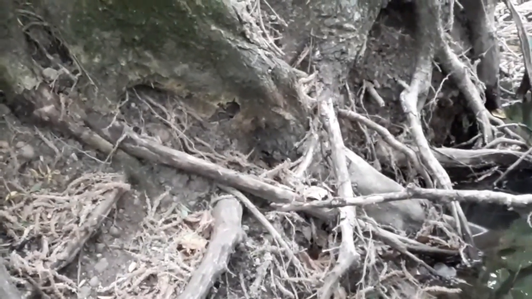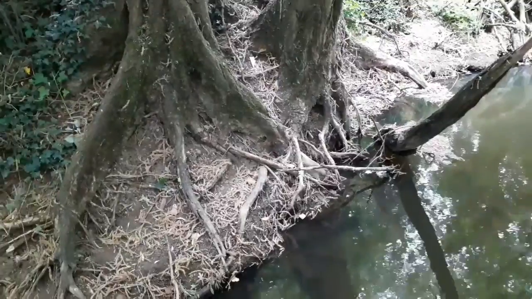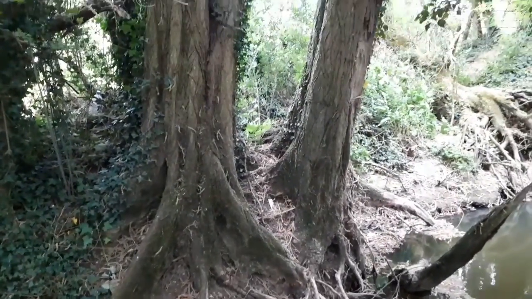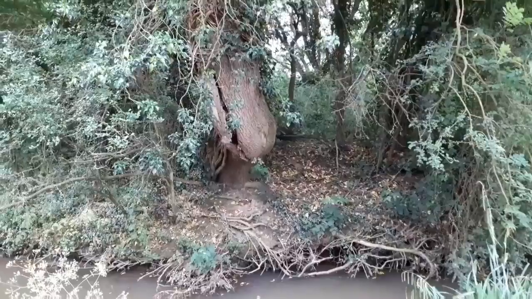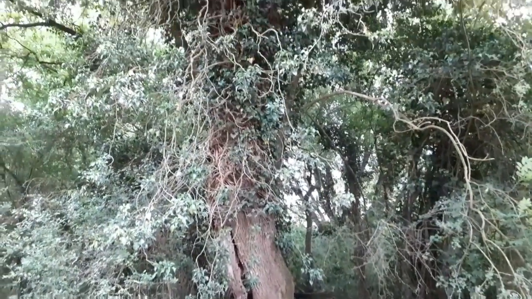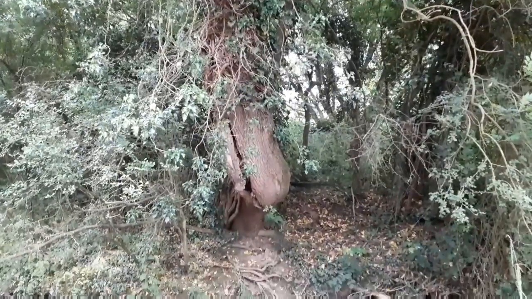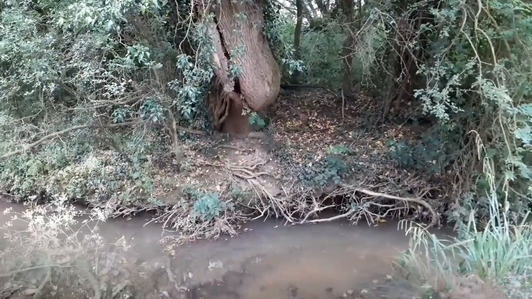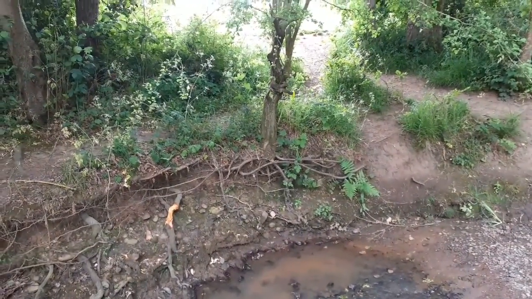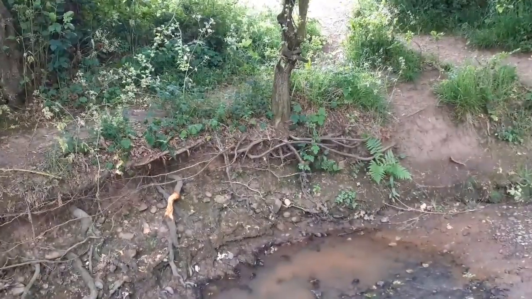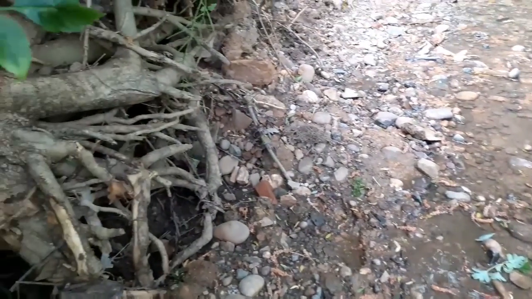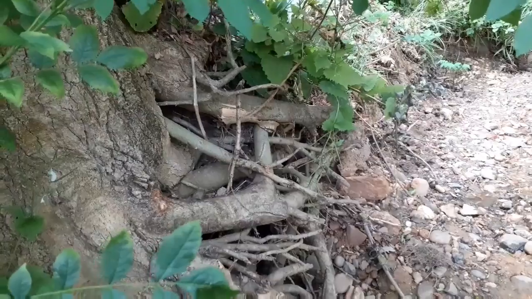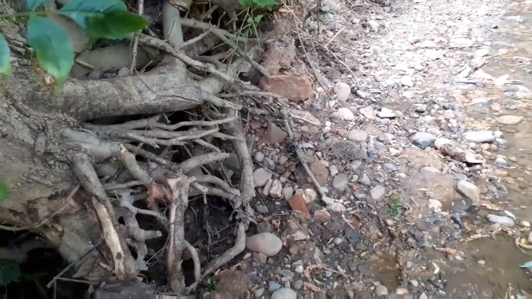Big tree roots and little tree roots. Did you see all of those roots sticking out of the bank?